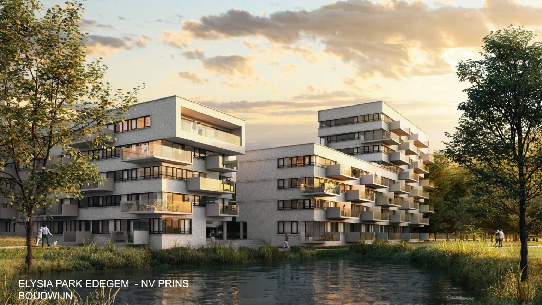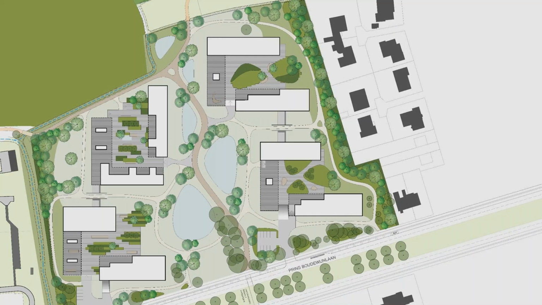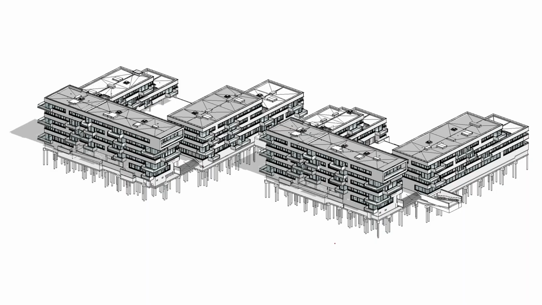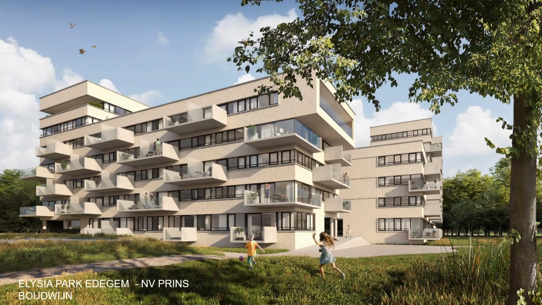Also, this project started several years ago. During the first 2 phases, the team did not use this collaboration platform, but for the last 2 phases, 3 and 4, we work with BIM on this project. So here you see the overview of the buildings, and this is the BIM model. Another view.